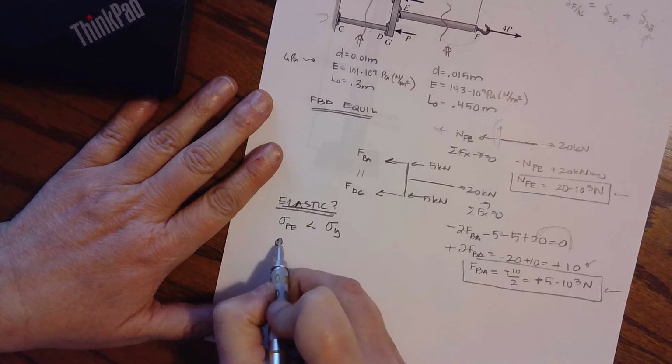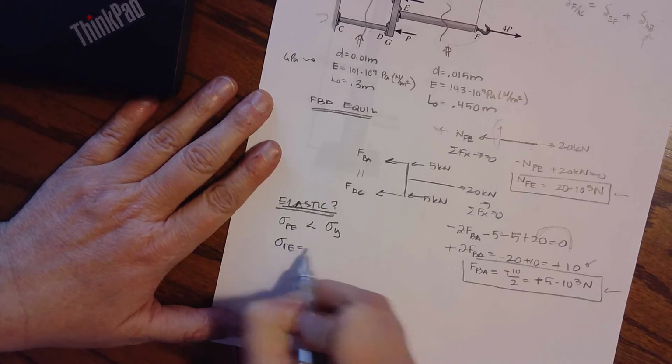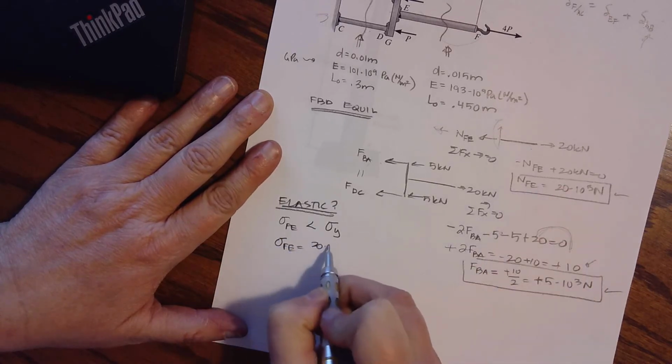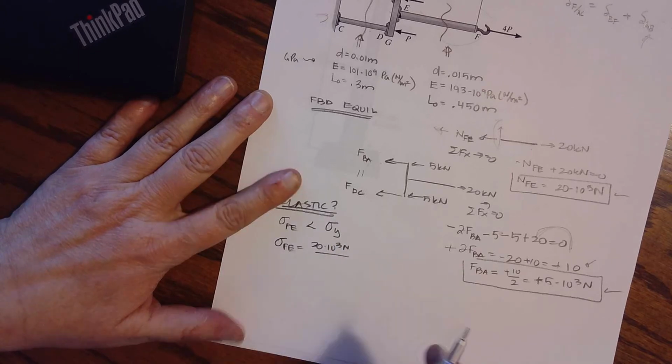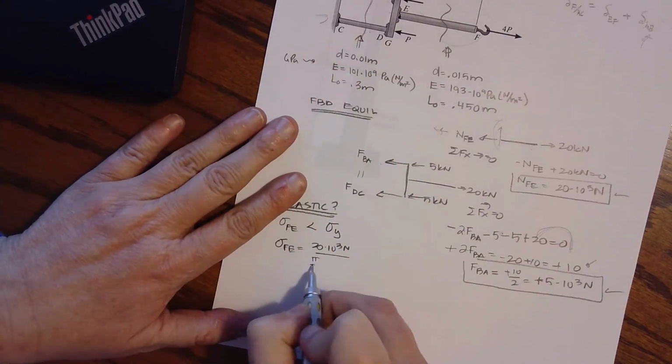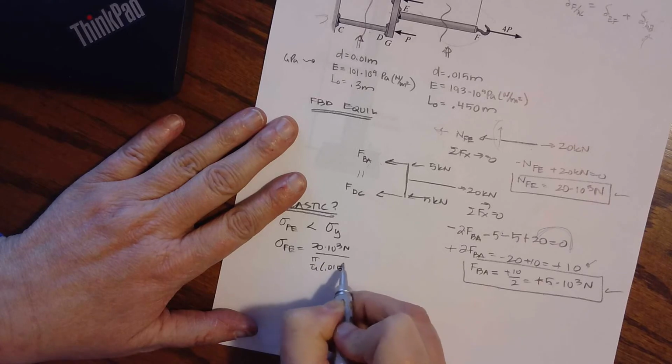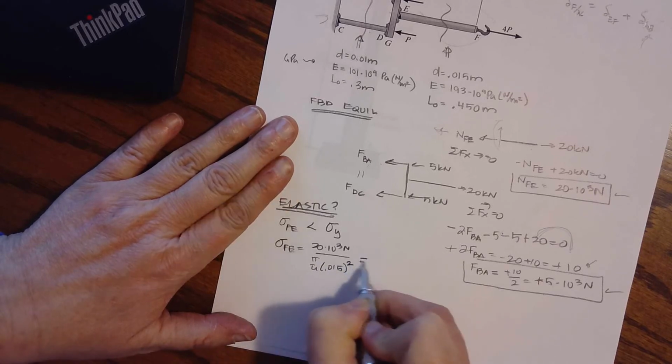I know that stress in FE equals that normal force, 20 times 10 to the third newtons, divided by the cross-sectional area, pi over 4 times 0.015 meters squared.